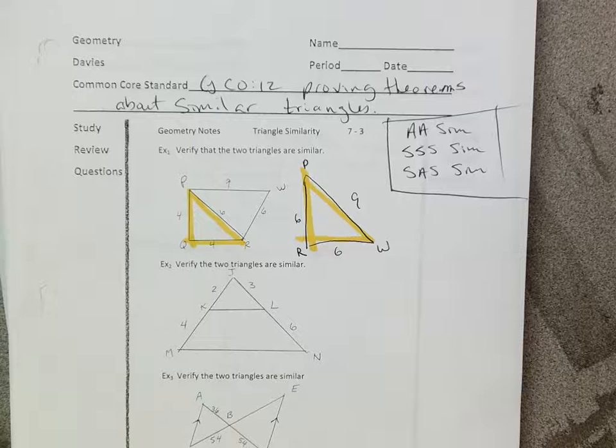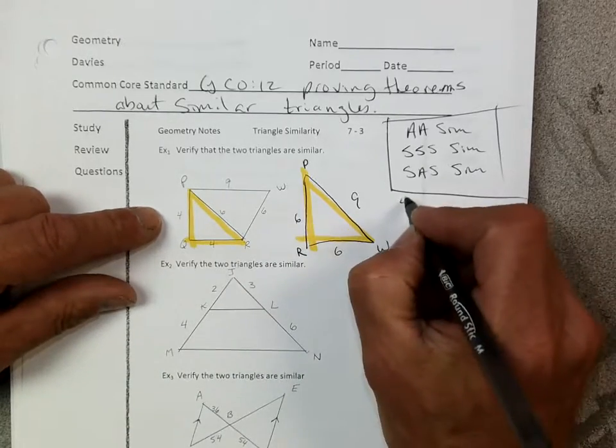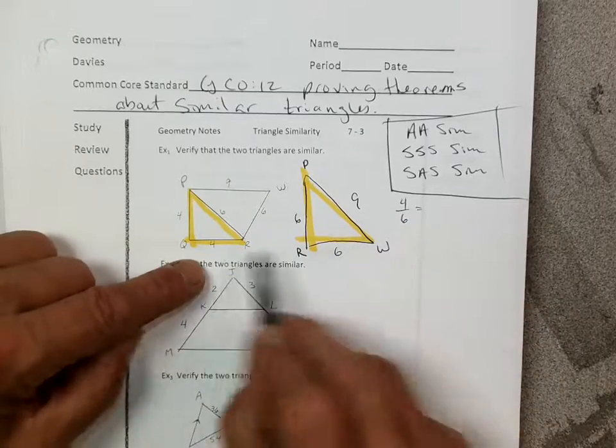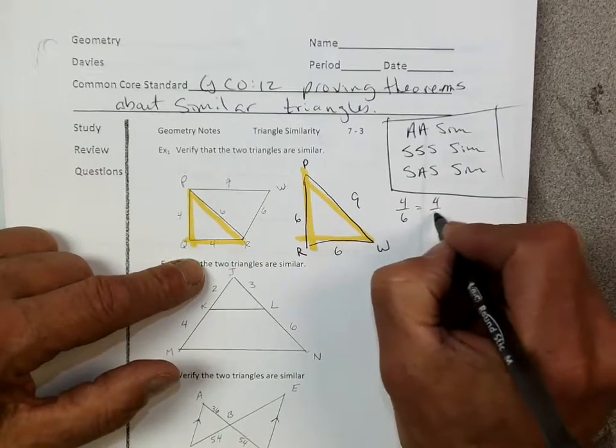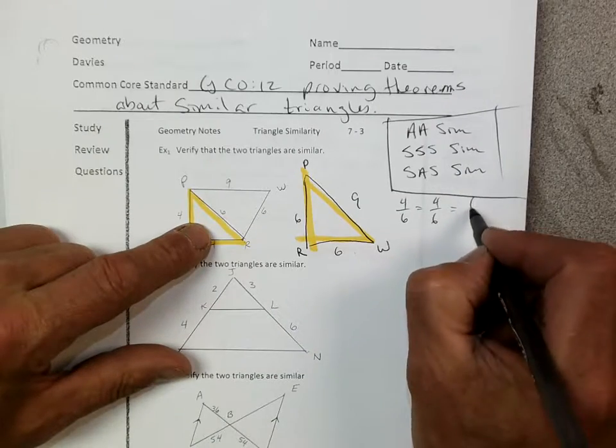So how can I prove them? Well, I don't know anything about the angles, do I? But I can probably set up the sides. So if all three sides have the same ratio, boom, we did it. So what do I mean by setting up all three sides? Well, let's go. The 4 goes to 6. You guys agree? This side goes to this side, so we'd say the 4 goes to the 6, as this 4 goes to this 6, right? As this 6 goes to this 9.